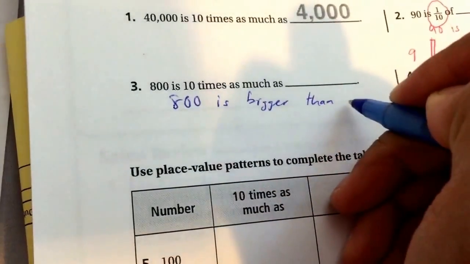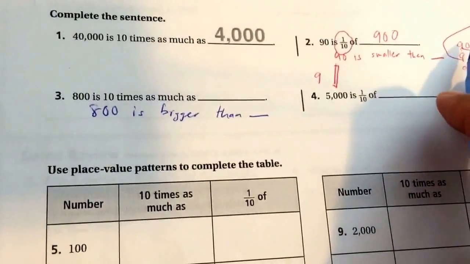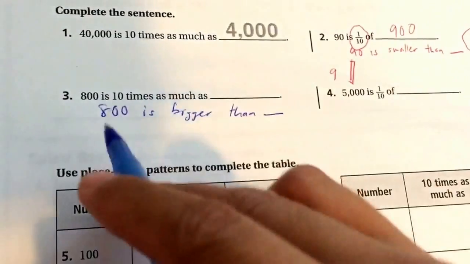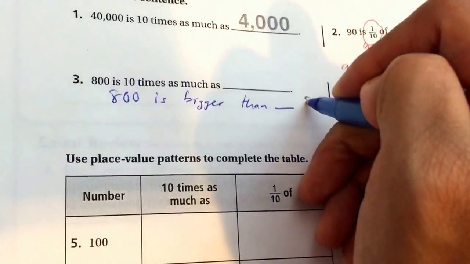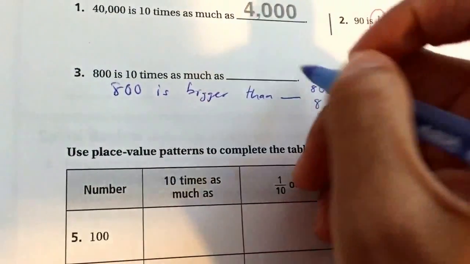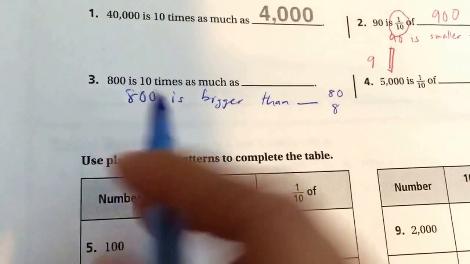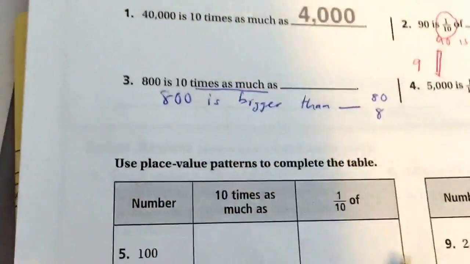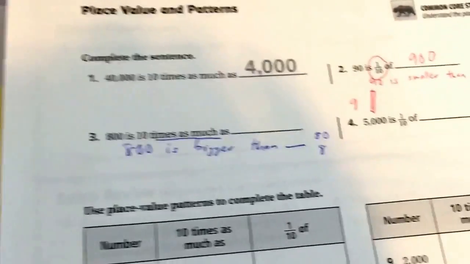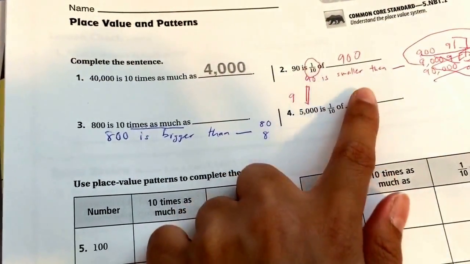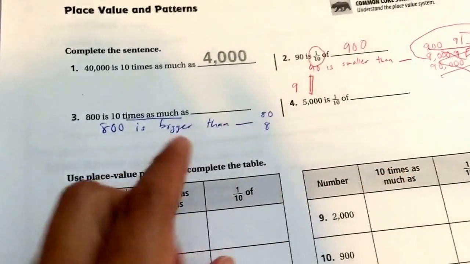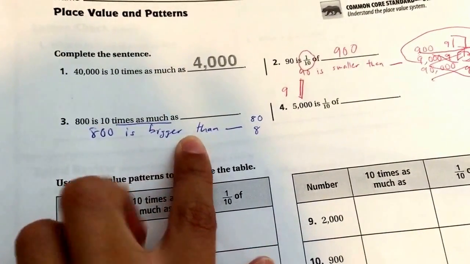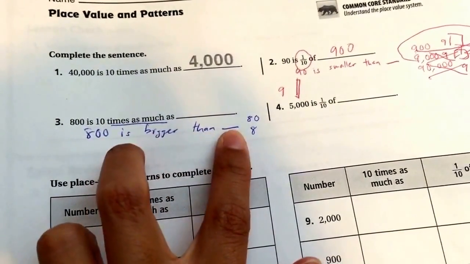Now, there's quite a few answers that this could be. And what I'm going to do, just like I did over here, is list them out. 800 is bigger than 80. It's also bigger than 8. So, the first thing I did was change this into a simpler sentence. Instead of saying times as much as, I'm going to say, is it bigger than or smaller than? When you see words like of, it implies it's smaller than because it's a fraction. When you see times as much as, it's bigger than. 800 is bigger than blank.